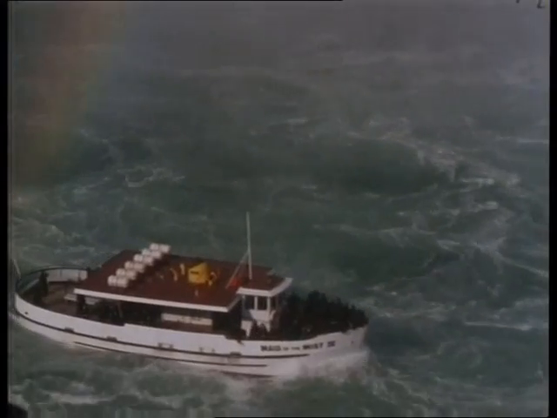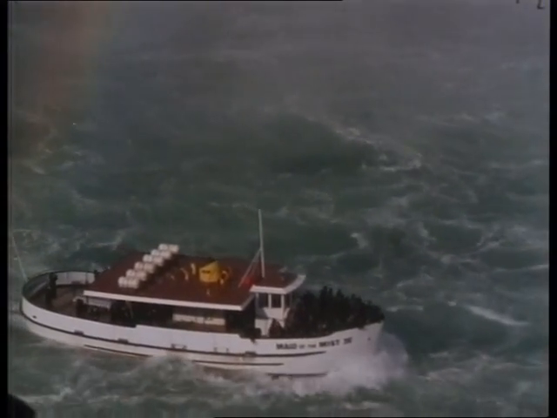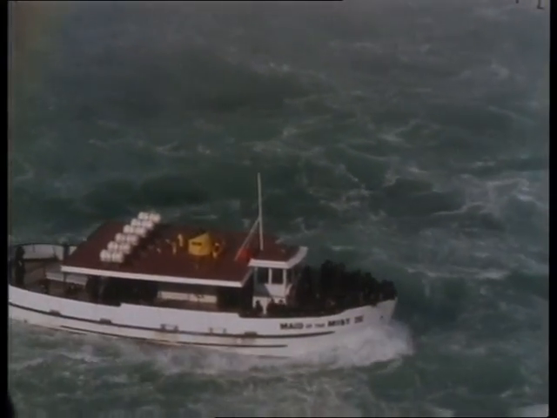The legend of these maids of the mist is preserved in the name of the pleasure boats that brave the spray at the foot of the falls.